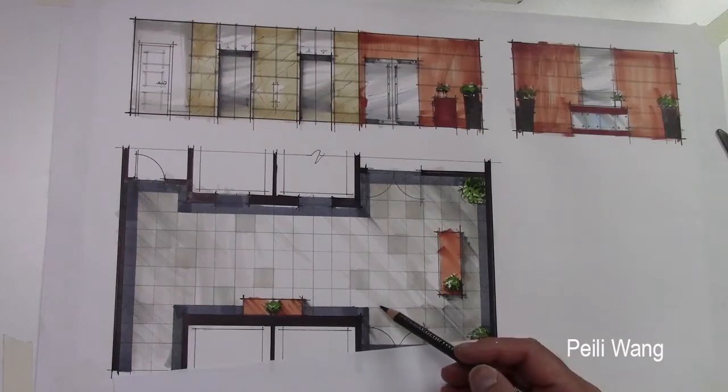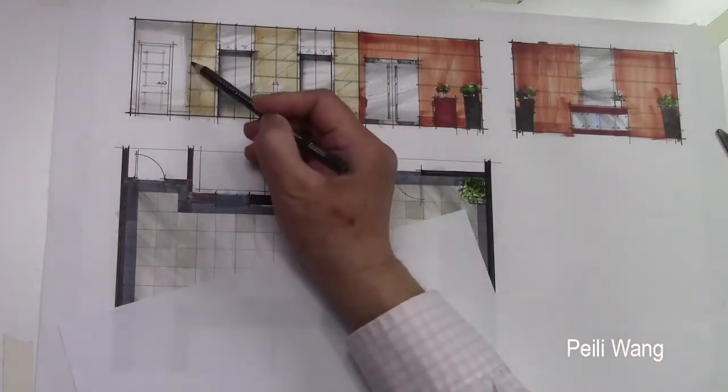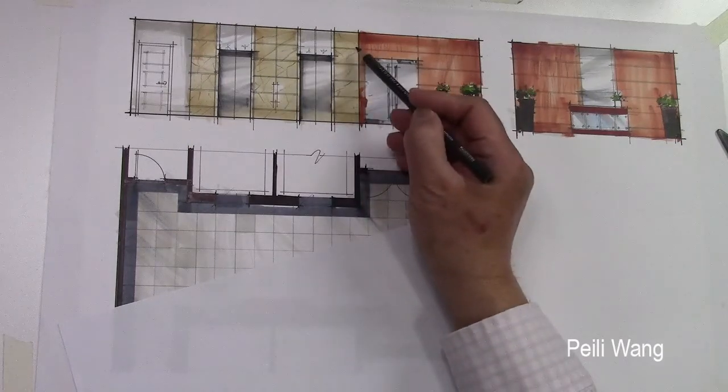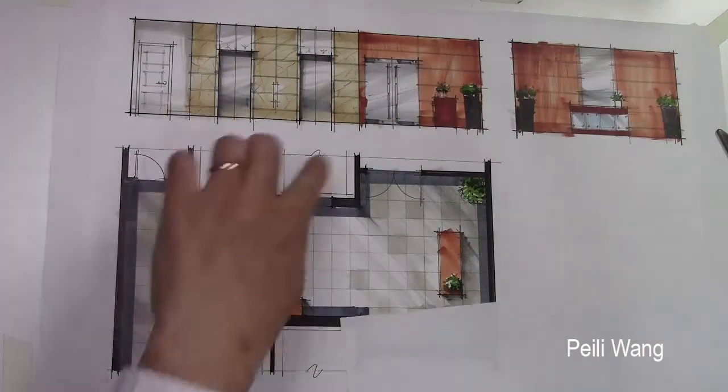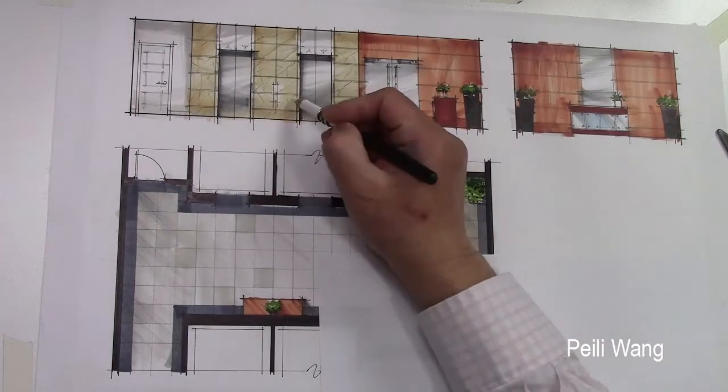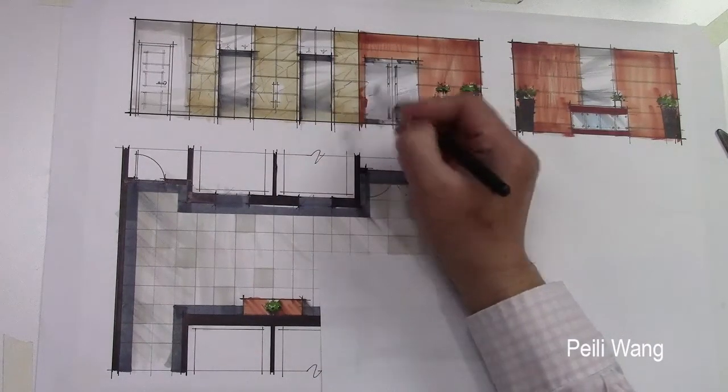If you have tile, you can leave it as it is. If you have marble, you still can add a texture. Okay, I just add a marble texture. I can use white. Anyway, detail later.